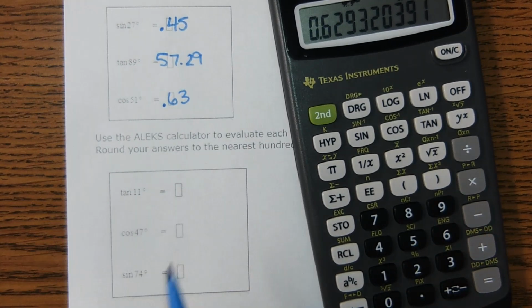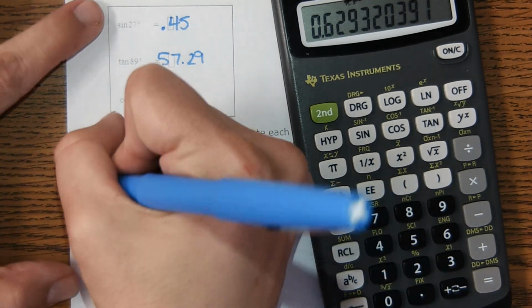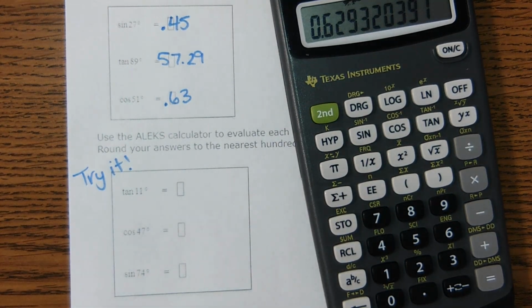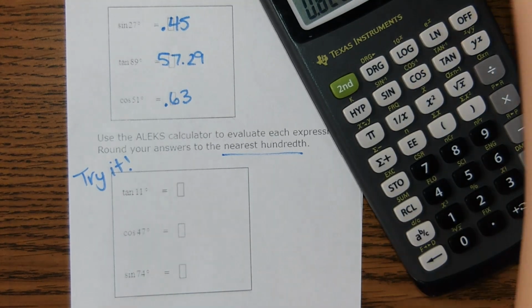Okay, so the next 3, go ahead and try it yourself, and then we'll compare answers in a second. So put it in the calculator, get your decimal, round to the hundredth, and then we will compare in a second.